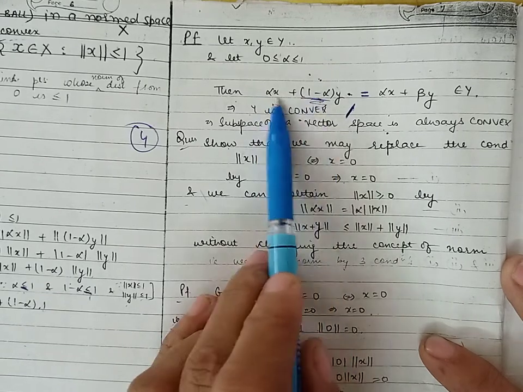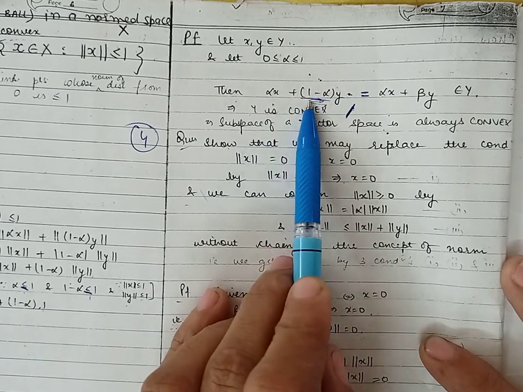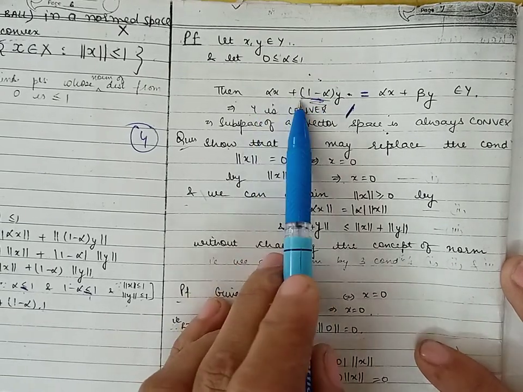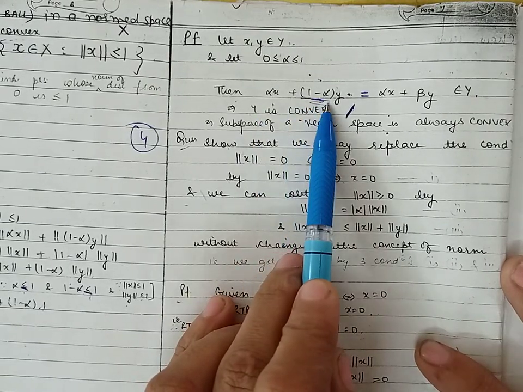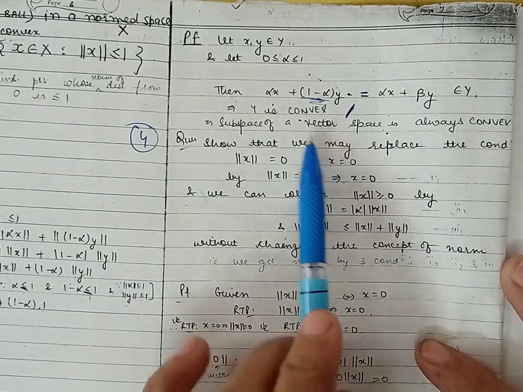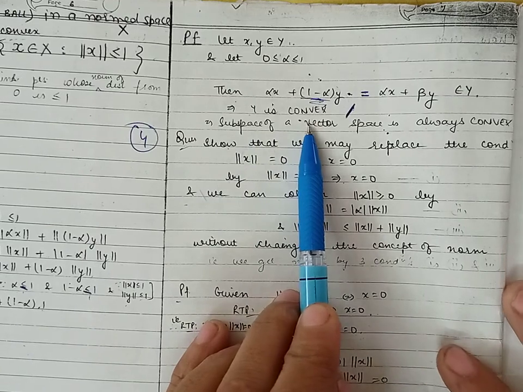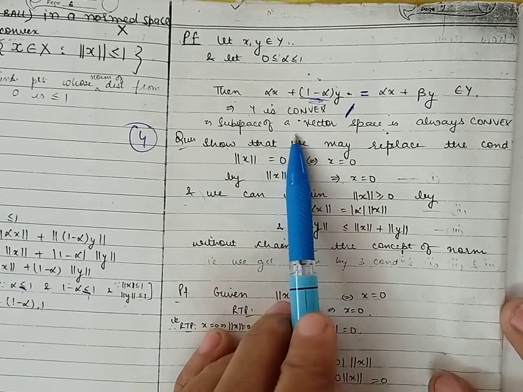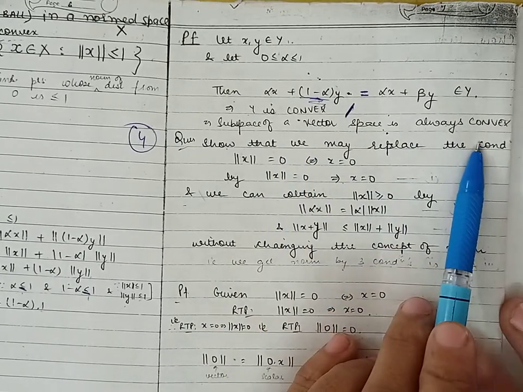So the sum of these two vectors will again belong to Y. So we have proved alpha x plus (1 minus alpha) y belongs to the subspace Y. So this proves the condition to be convex. Thus we can say that every subspace of a vector space is always convex.